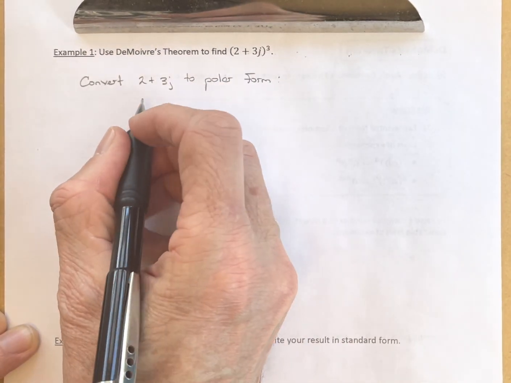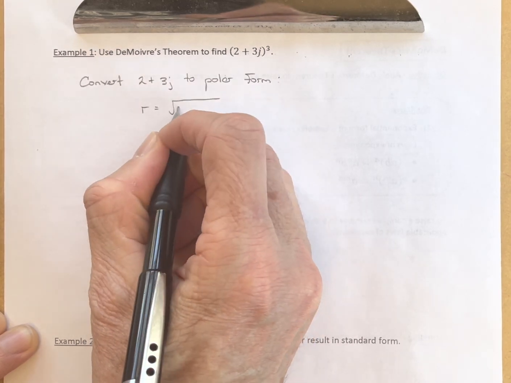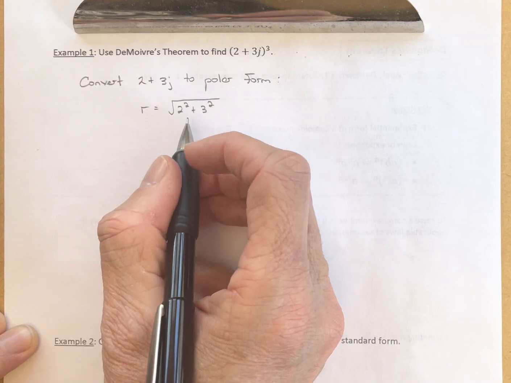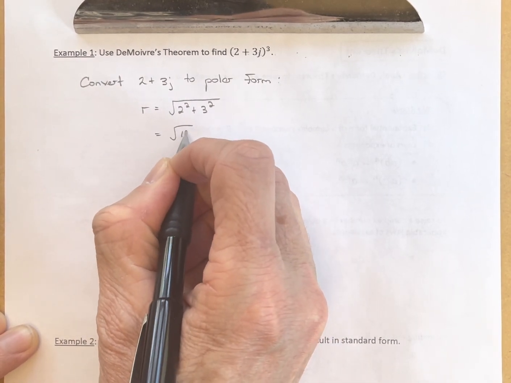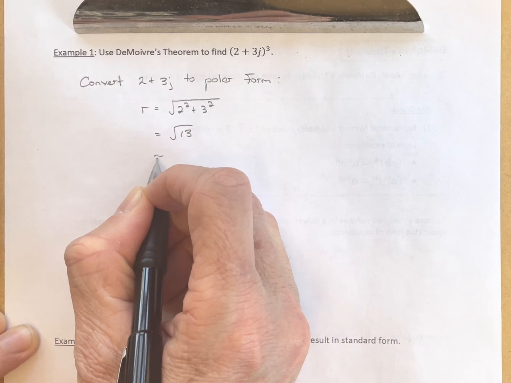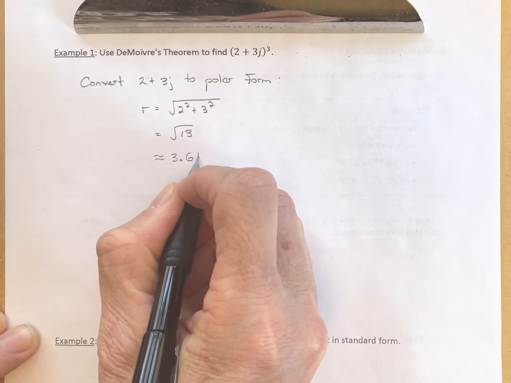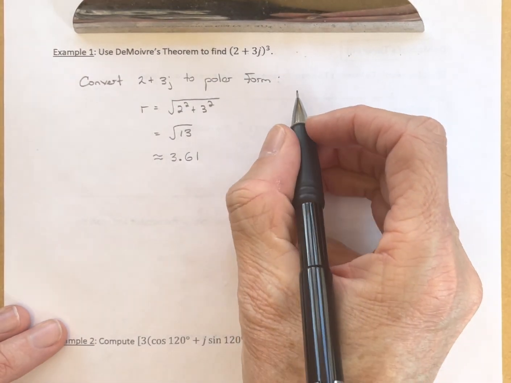Okay, and so our r is equal to the square root of 2 squared plus 3 squared. This is going to be equal to the square root of 13, which is approximately, I'll go to the hundredth, 3.61. We know that from past work we've done.